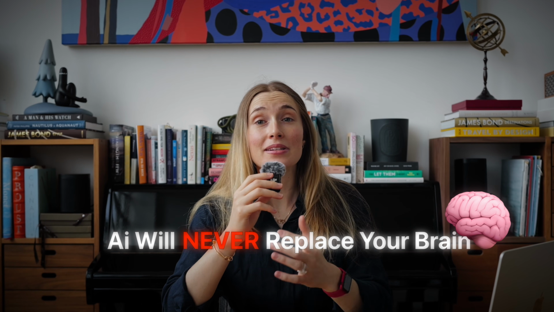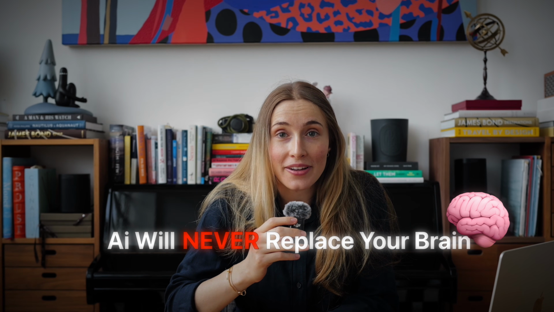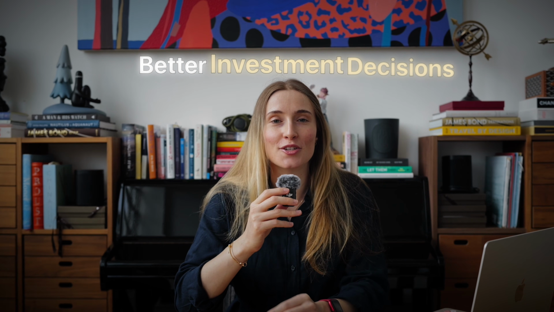Now, as I always say, AI will never replace your brain and should not dictate what you put inside your stock portfolio. But if you use it well, it will help you improve your analysis, which will likely make you take better investment decisions for your portfolio.